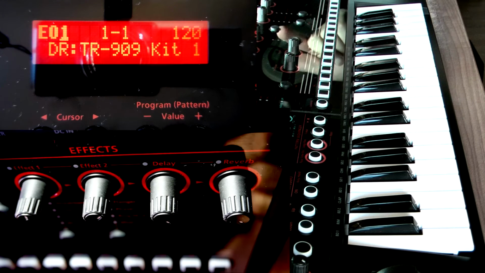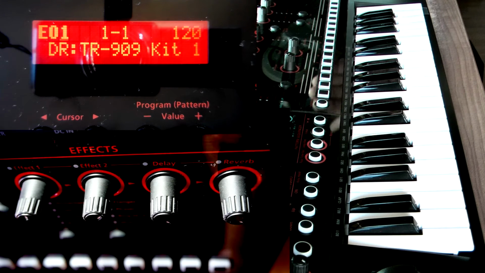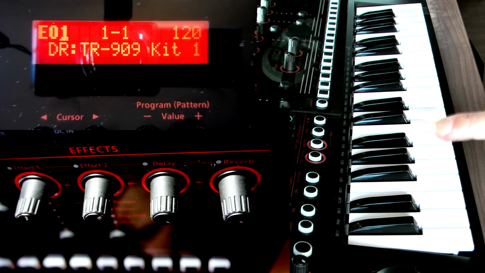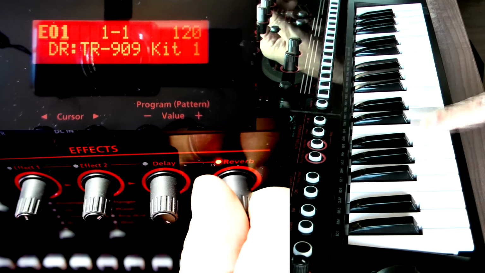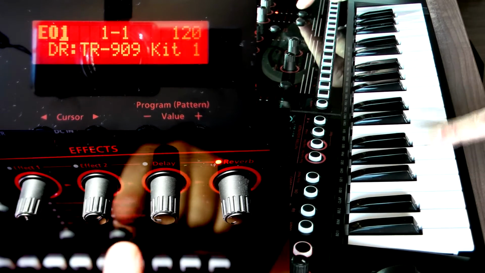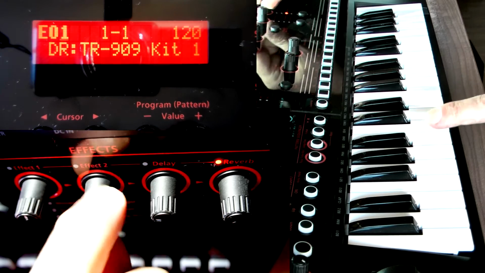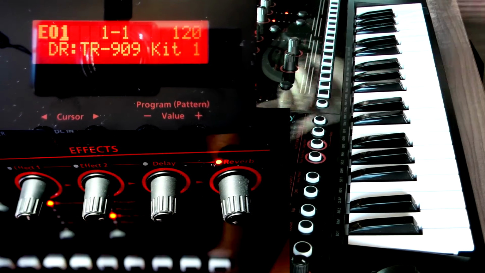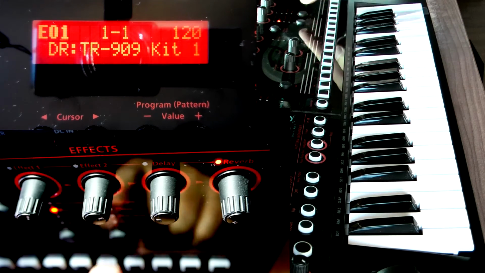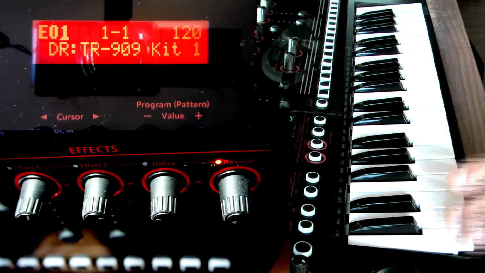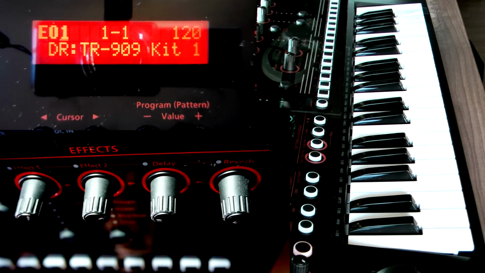Now we can record parameters as we play. So if I touch... now you'll see it's not making any difference. Now the reason it's not making any difference is that they've been pre-programmed.